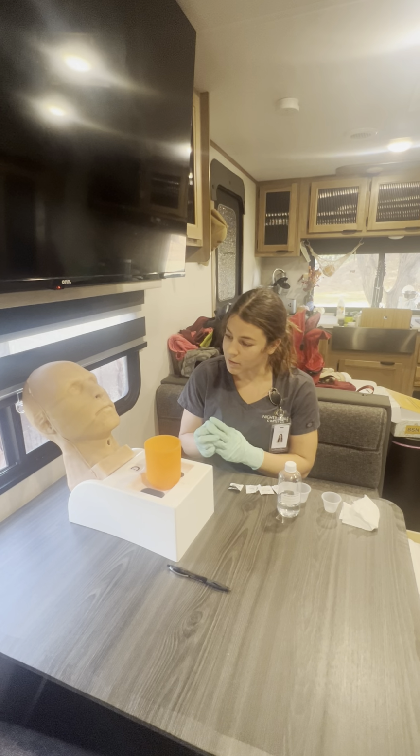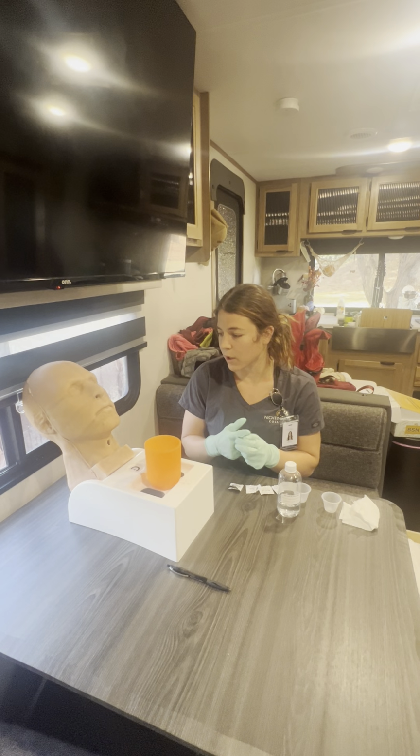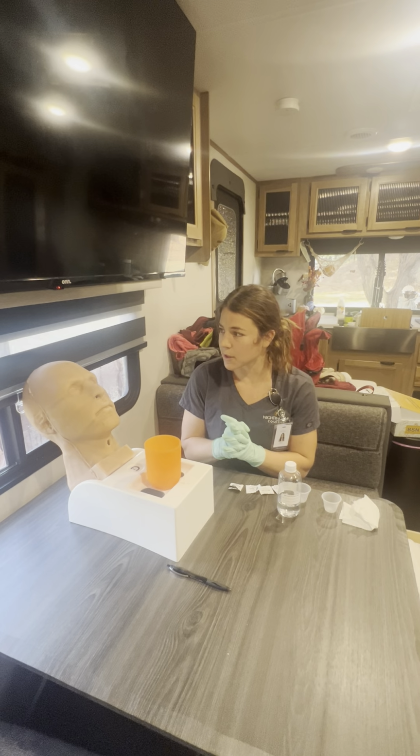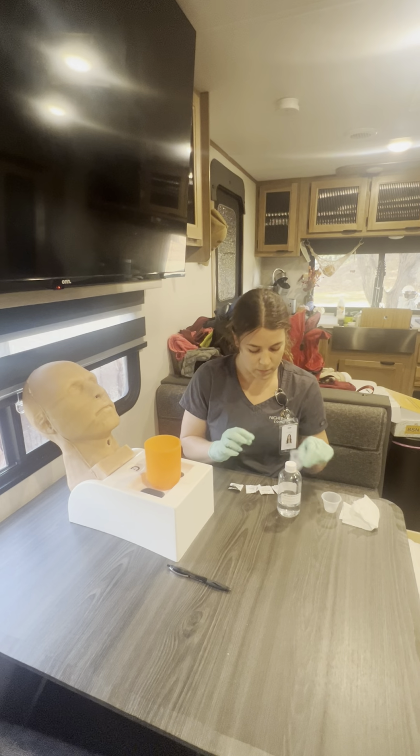Okay, so we have 5 different medications today. One's going to be a liquid medication and 4 are going to be in tablet form. Do you prefer to take the tablet form all together or separately? All together? Great. Okay, so I'm going to go over those with you.